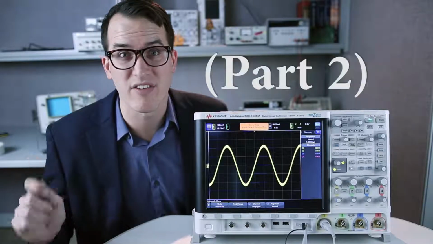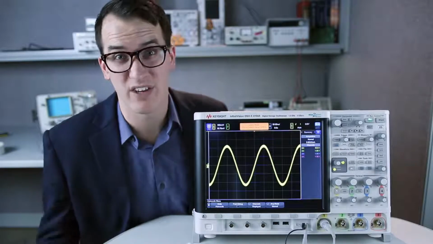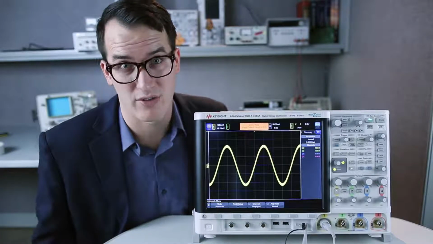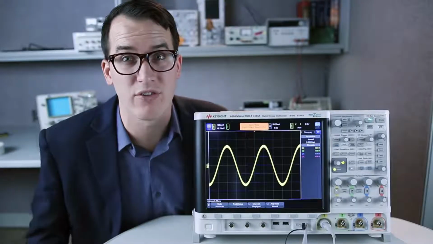Today we're going to be doing an oscilloscope survival guide. An oscilloscope is a tool that you need to know how to use if you're going to do any sort of electrical engineering or electronics work. At its very core, an oscilloscope helps you visualize what's happening on your electrical signal.